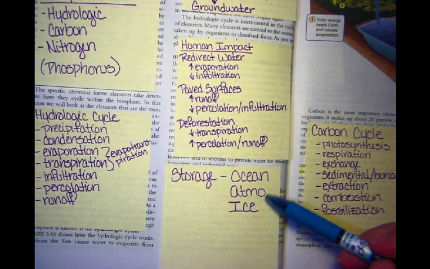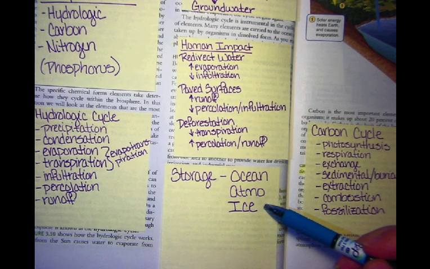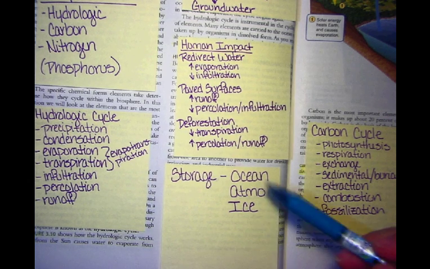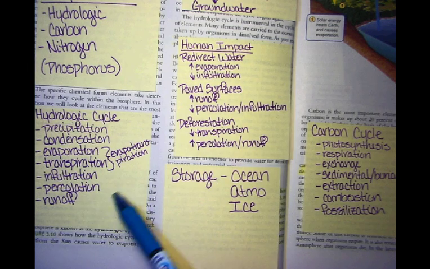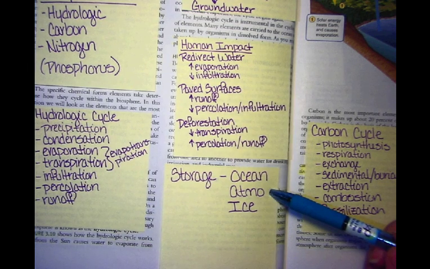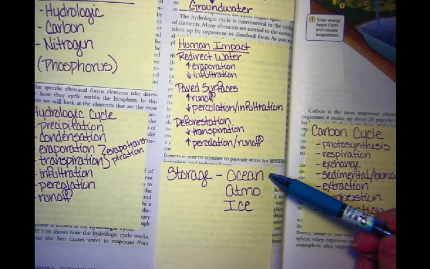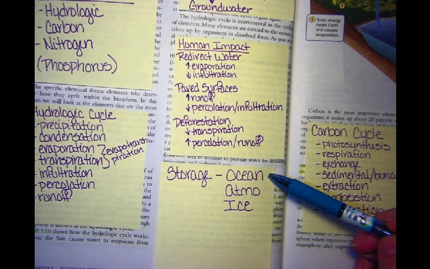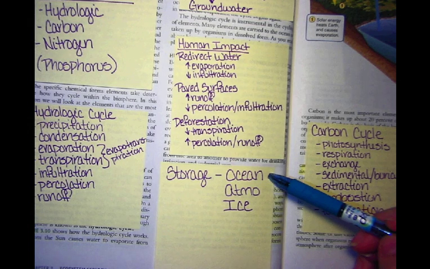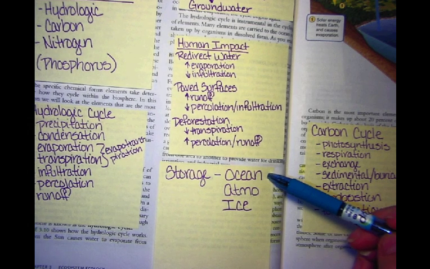Okay, so in water cycles, or in any of our cycles, we have what we call stores. These are flows, this is how the water moves, but a lot of our water is also stored. Most of our water, 97%, is stored in the ocean. It spends the vast majority of its entire existence as water in the ocean. Very little of it actually cycles.